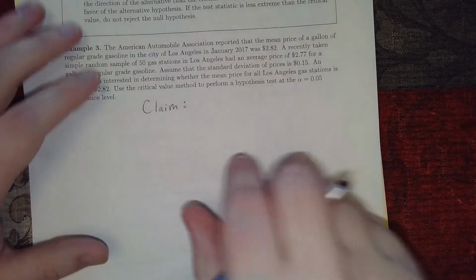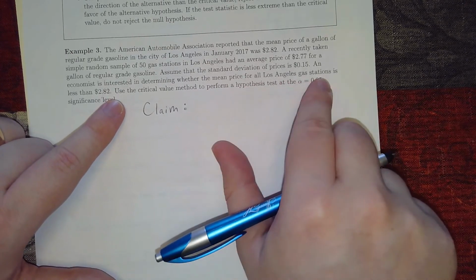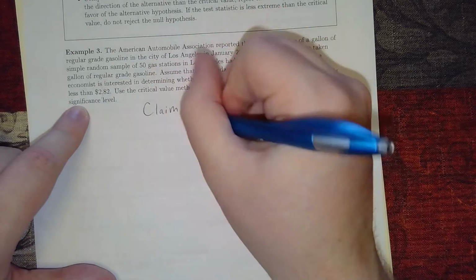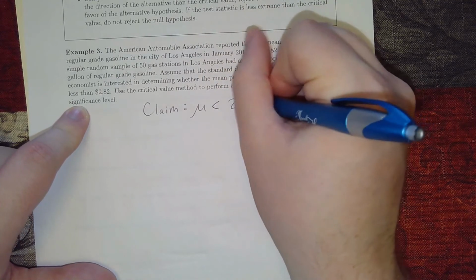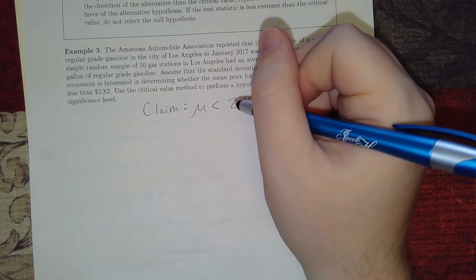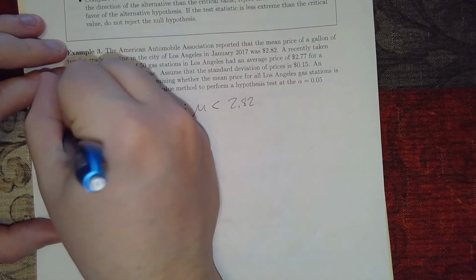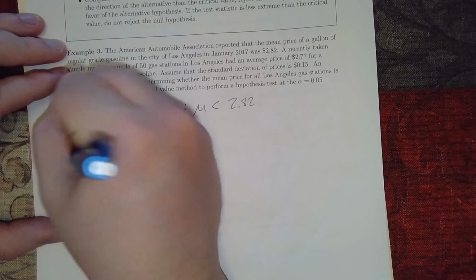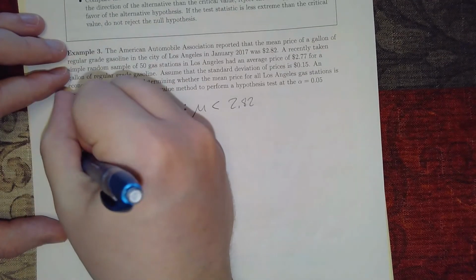We are told that the economist wants to know if the mean price is less than $2.82. Since we don't have an equality, this is the thing we're testing.